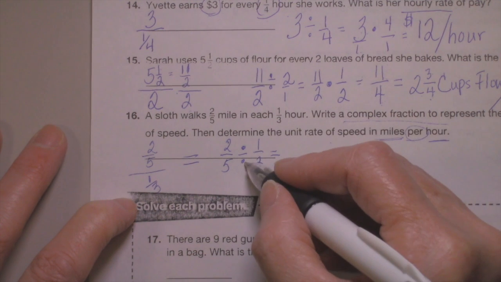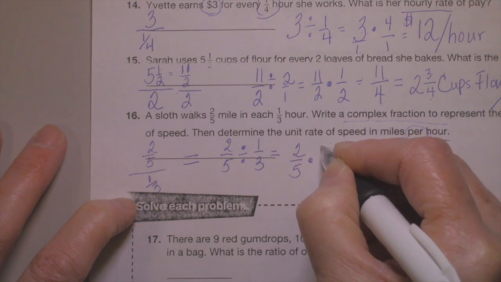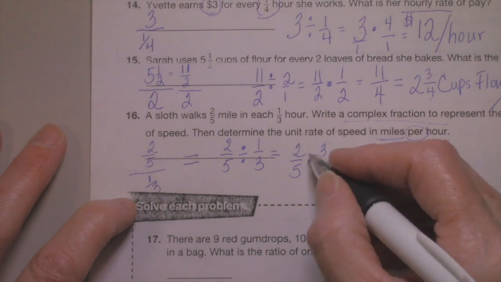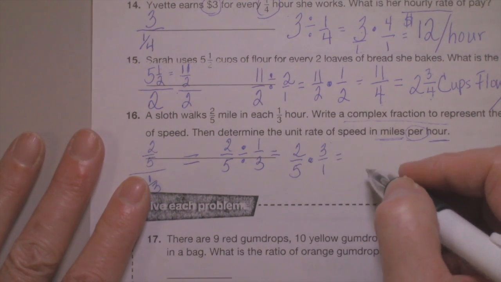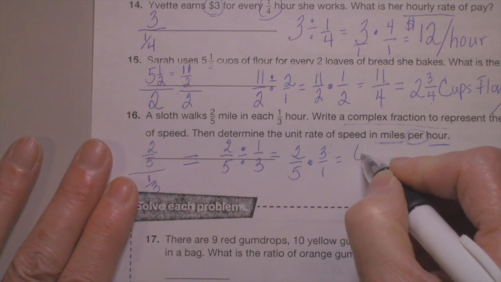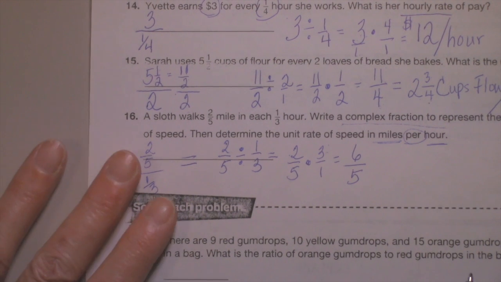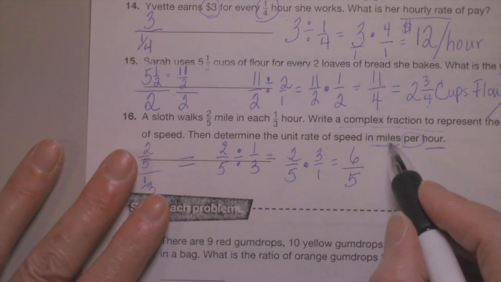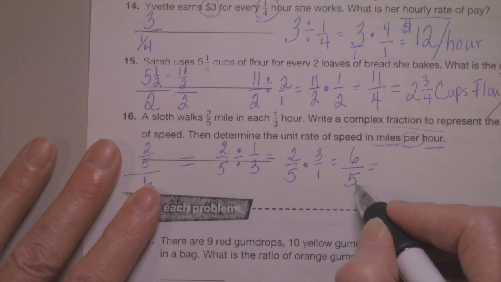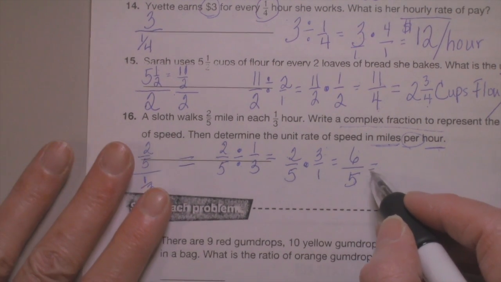Remember, keep, change, flip. 2/5, change, 3 over 1. If anything can cancel, you try to cancel and simplify first, but in this case they don't. So I get 2 times 3 makes 6 all over 5. So 6/5 miles per hour. Let's make that an improper fraction. It is an improper fraction. I keep messing this up.